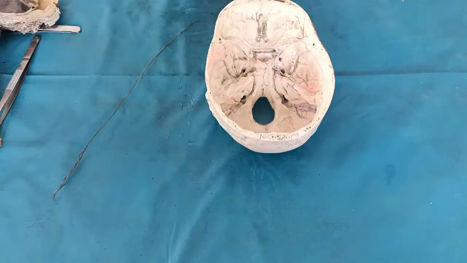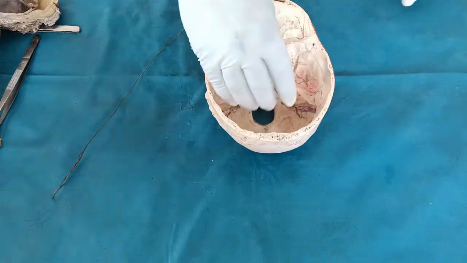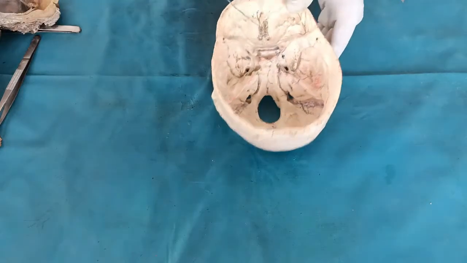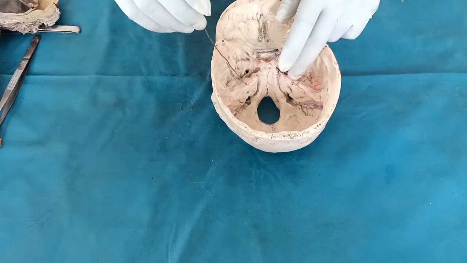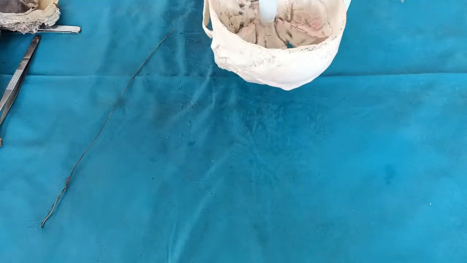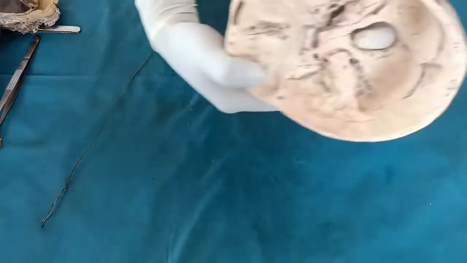Then I will tell you about the different attachments. Okay? Let me tell the bony features. Here, this is the petrous part of the temporal bone. Then, in the middle, there is a fusion of the occipital bone. See, this is the occipital bone.